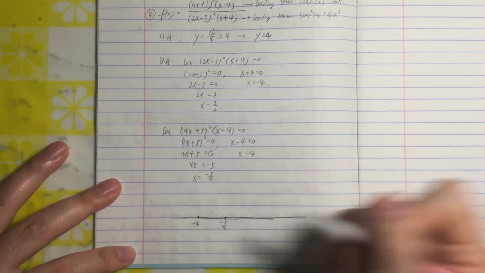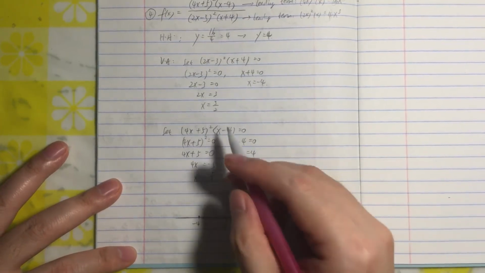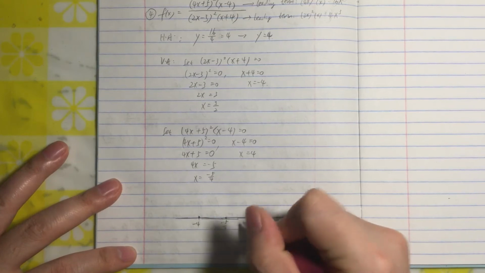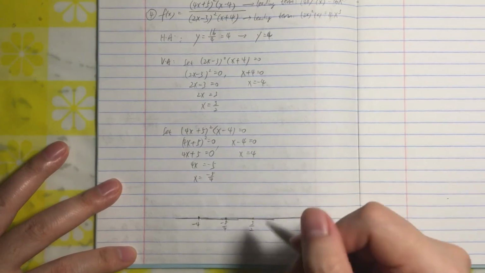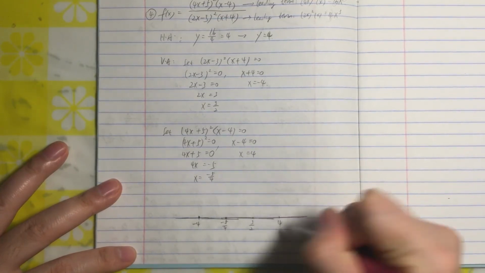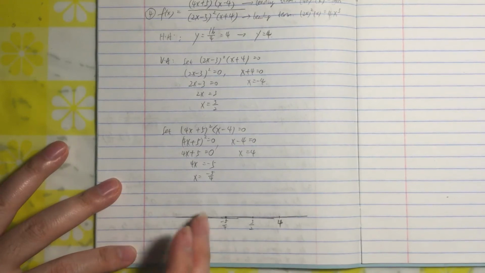5 over 4 is about 1.25, so that's negative 1.25. Next is 3 over 2, which is about 1.5. And the largest is 4, it's positive 4. 4 points cut a line into 5 different regions.